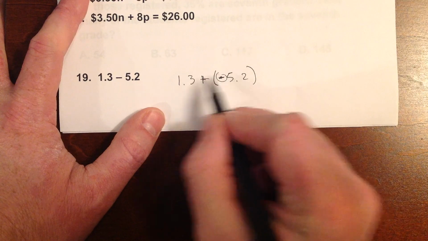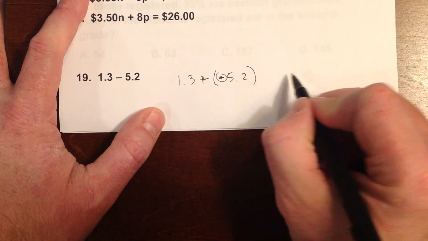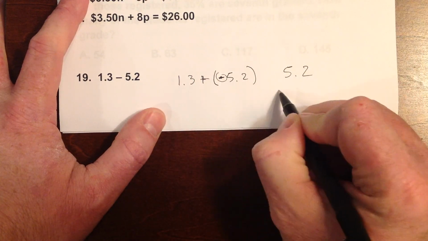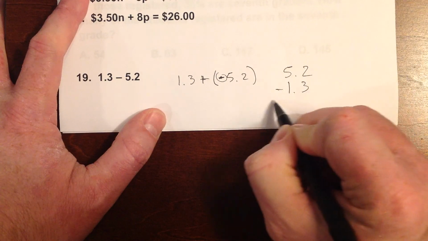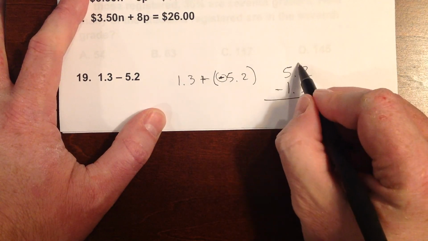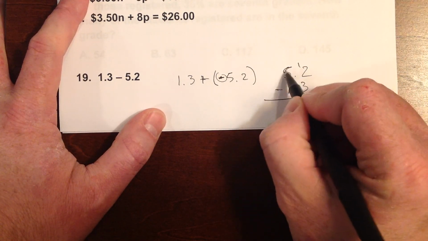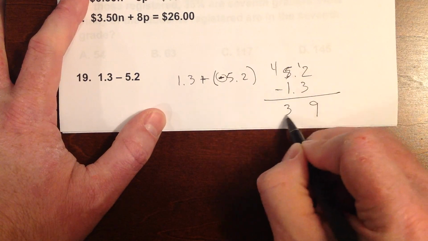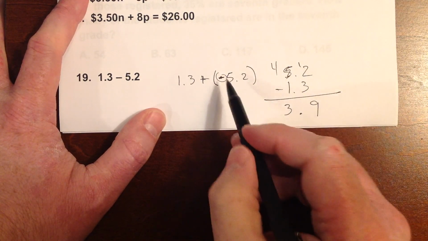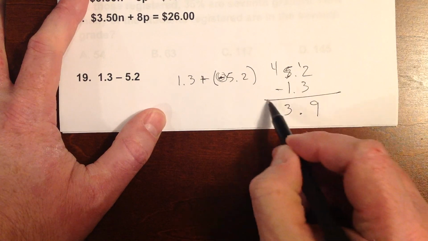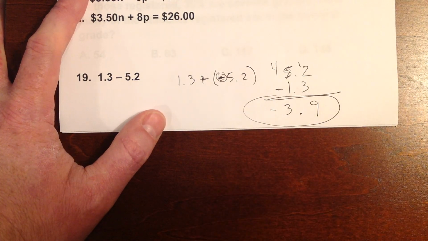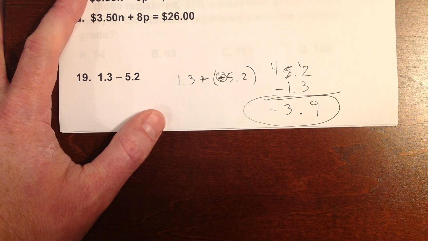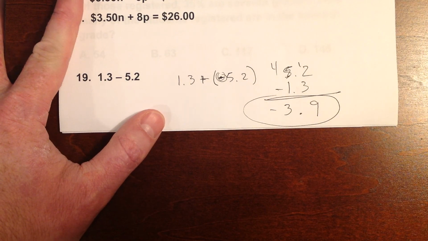It is different signs subtract because this is a positive. So I'm going to say 5.2 minus 1.3, which is going to give me, this is 12. This becomes a 4. Bring my decimal down. We're going to keep the sign of the farthest number, negative 3.9. If you're having a hard time with that, remember, watch video 1 and video A. Okay.